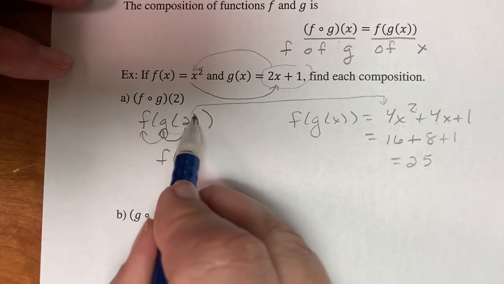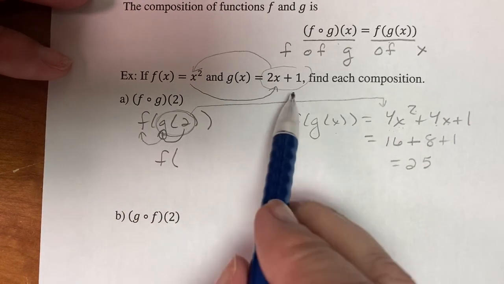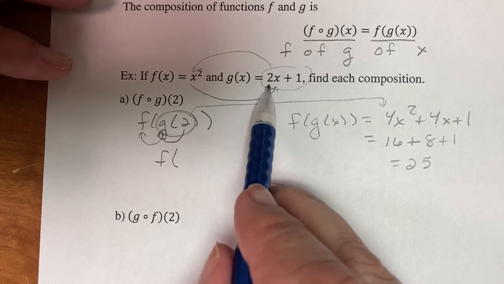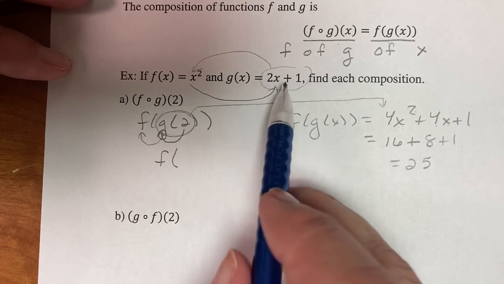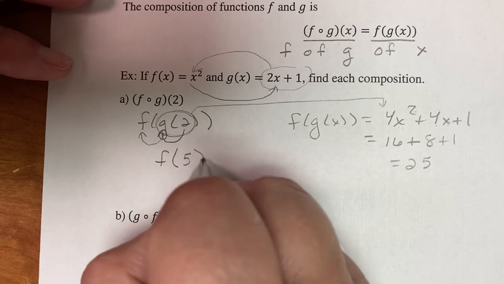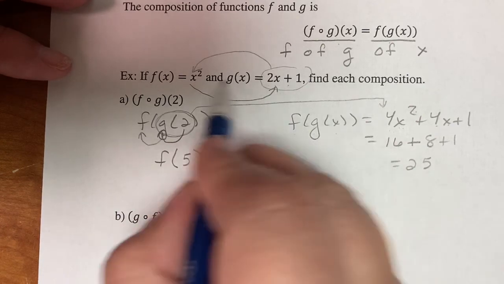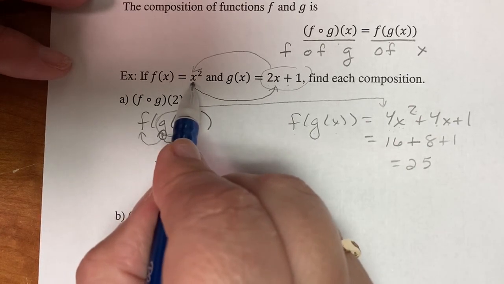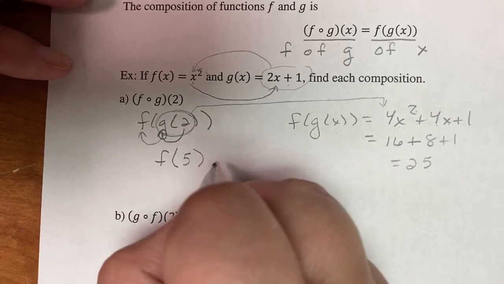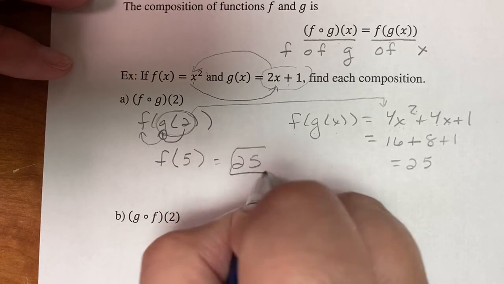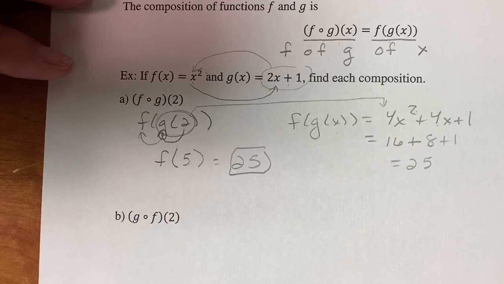So if I find g of 2 first, I'm going to take a 2 and plug it into g. 2 times 2 is 4, plus 1 is 5. And now I take that 5 and plug it into my f. 5 squared is 25. Notice I get the same answer.